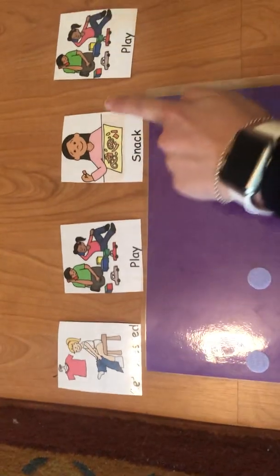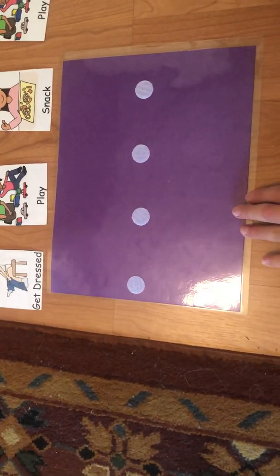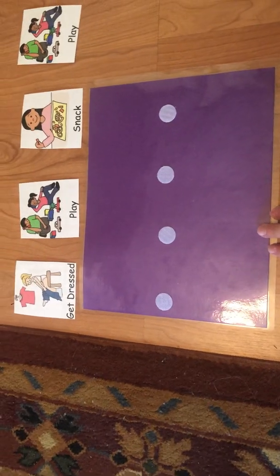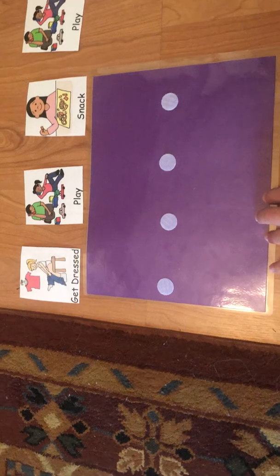Construction paper, a laminator and laminate, some Velcro, and then images of your daily schedule. I know at home you might not have some of these materials, but if you'd like a visual schedule, I would ask your teacher and they will be able to help you.